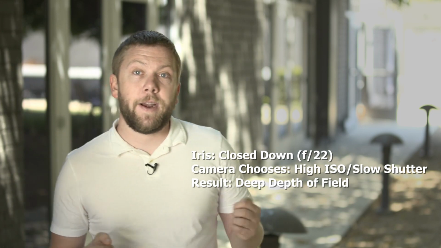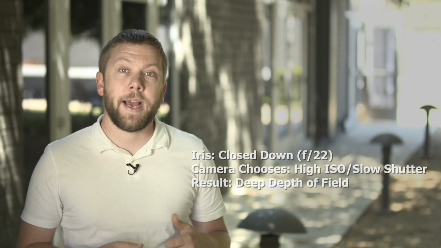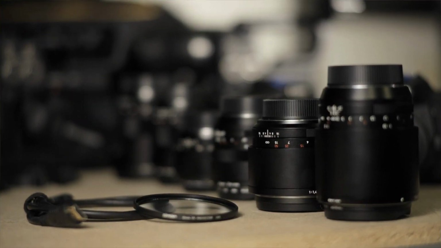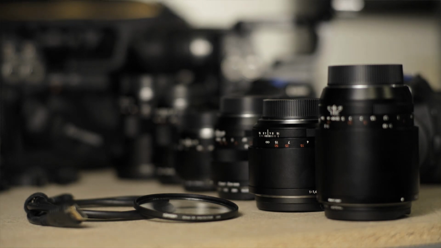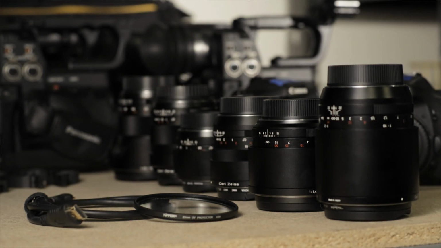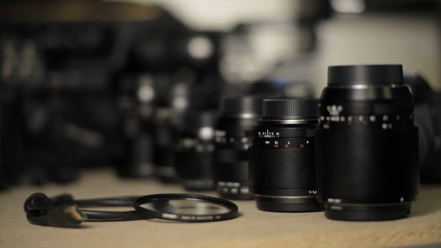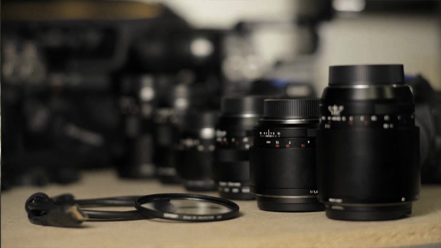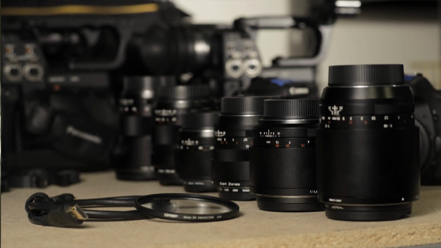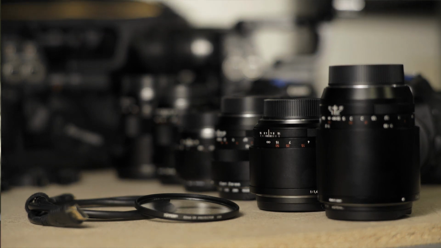Now, if I take all those frames and I put them on a timeline and I play them back, you see this. And what you're seeing is a visual representation of how opening and closing the iris affects the depth of field. And as you can see, the things in the foreground are coming in and out of focus as we close that iris down and open it back up.